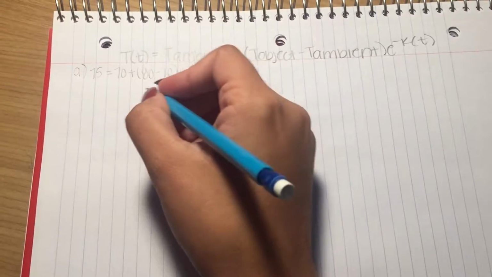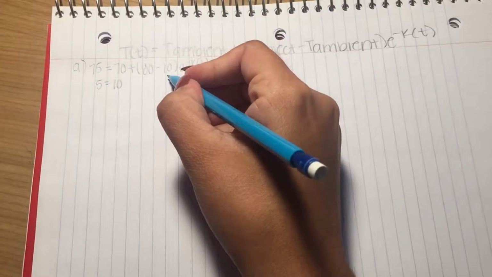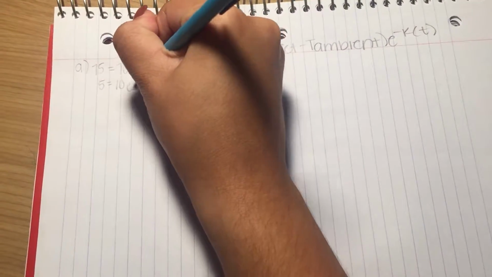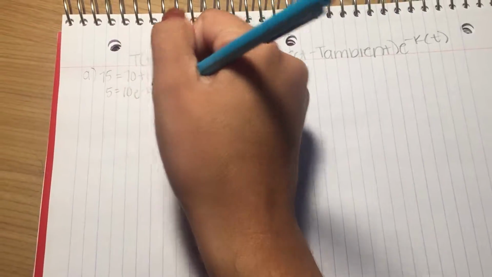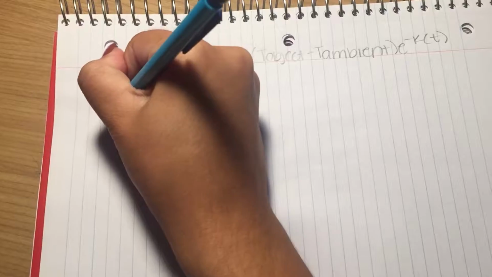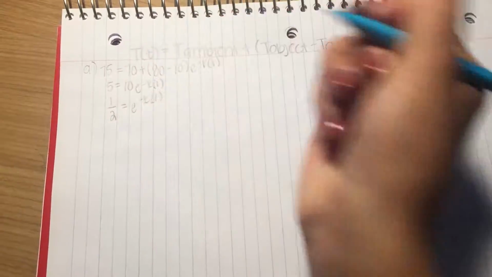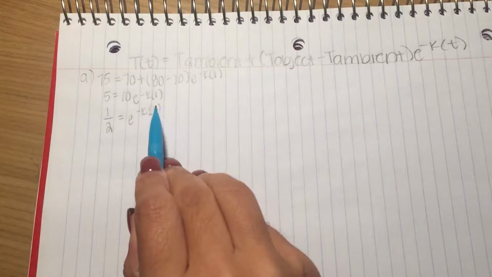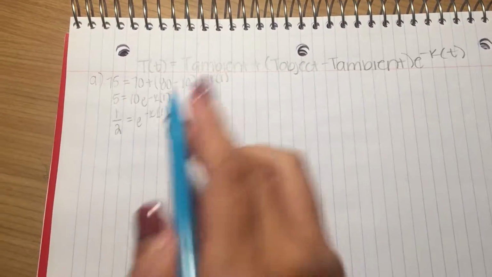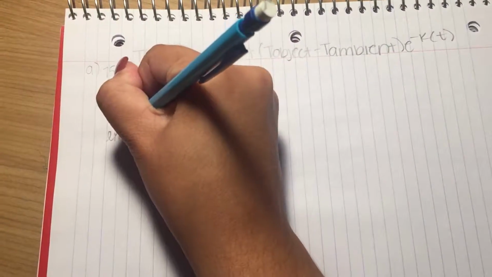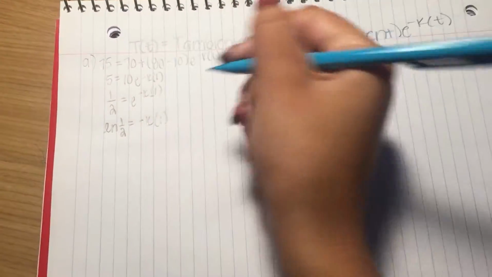after the hour had passed. I'm going to subtract 70 on both sides and get 5 is equal to 10 from subtracting 80 minus 70, e to the negative k times 1. And from here I'm going to divide by 10 on both sides, and I'm going to get 1/2 is equal to e to the negative k times 1. And now, to be able to bring the exponent down and work with it, I have to find a common base, and to do that, I'm going to take the natural log of both sides. So I'm going to take the natural log of 1/2 and equal it to negative k times 1.